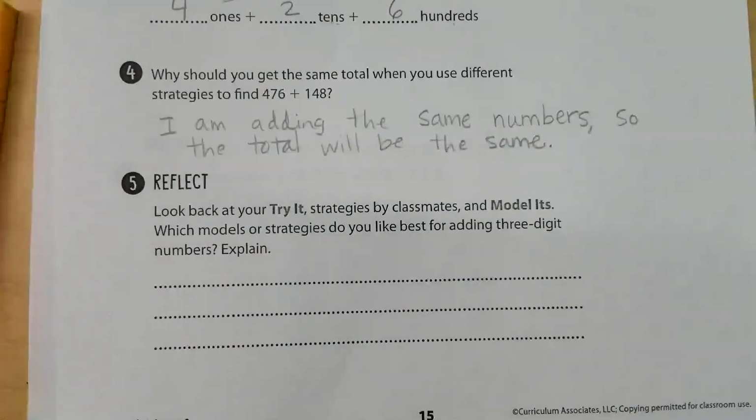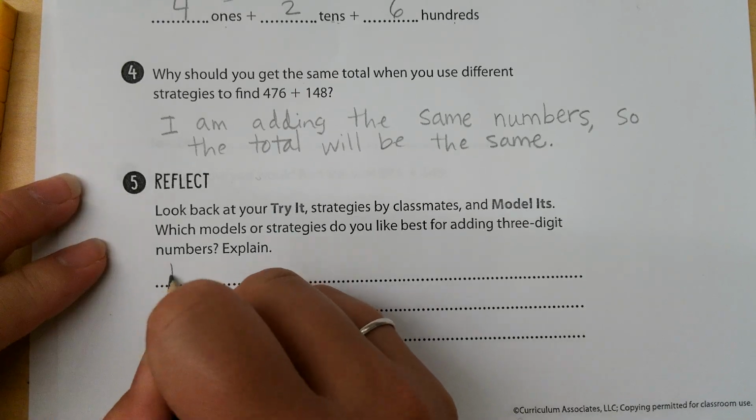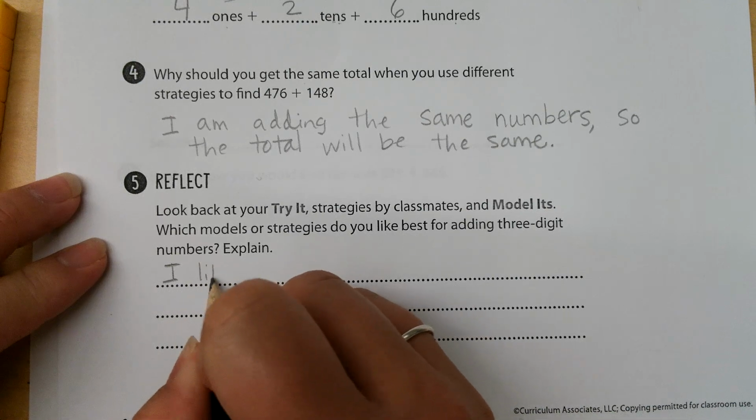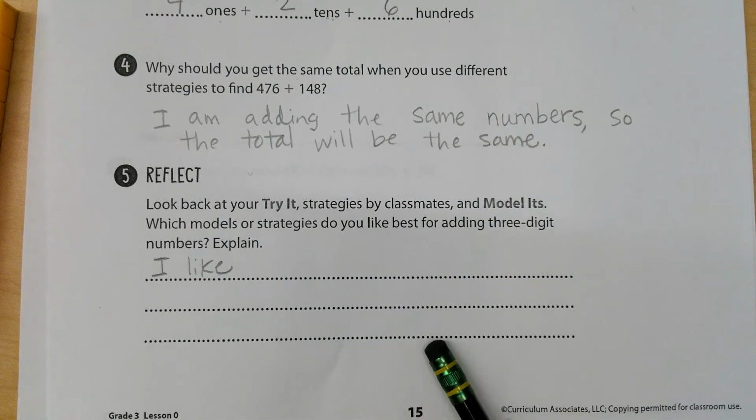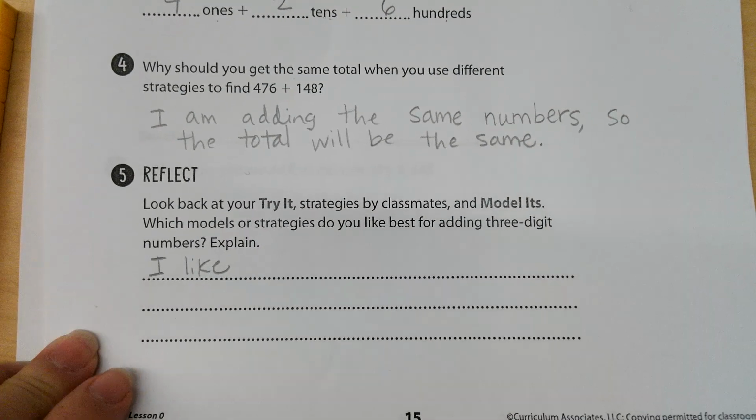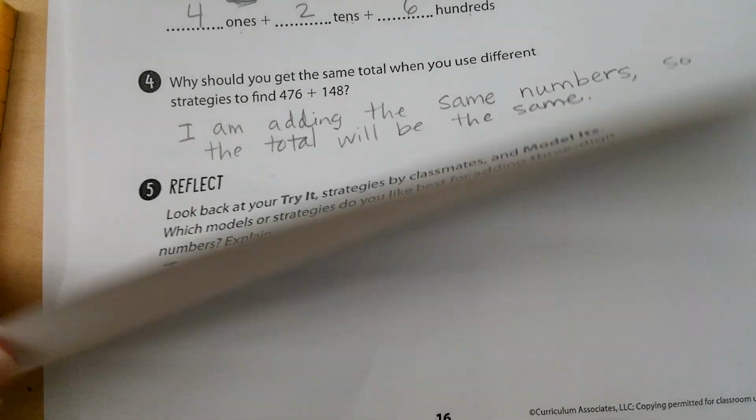Do you like to start with the hundreds column first, or do you like to start with the ones column first? Explain your answer here, and I will check it in class. You can start by writing something like, I like, if you aren't sure how to get started. So look back on page 14 and 13 and see what strategy you like best and write it here.